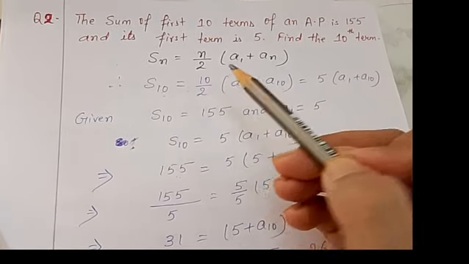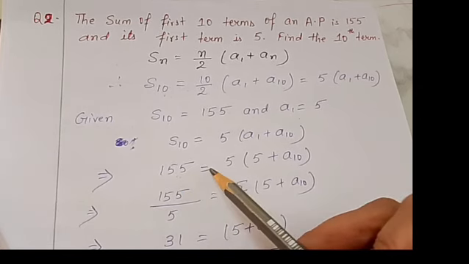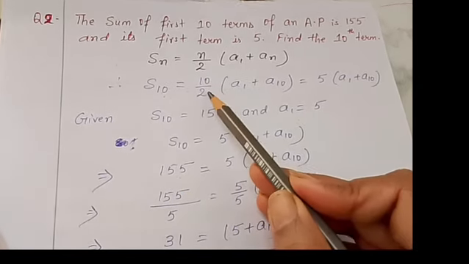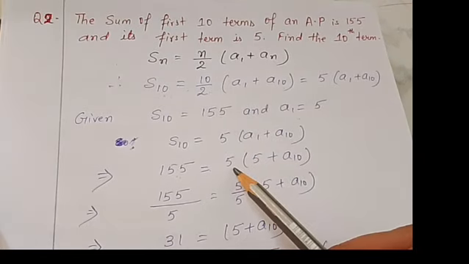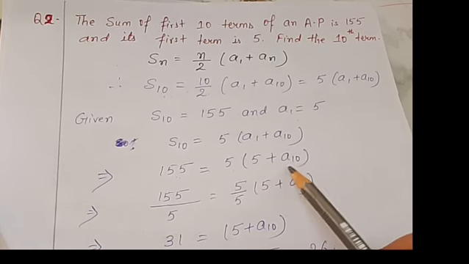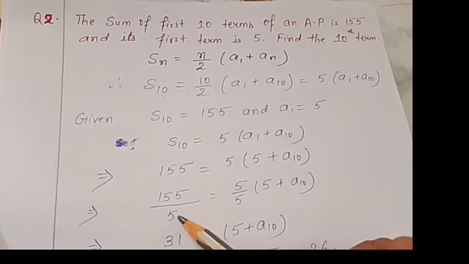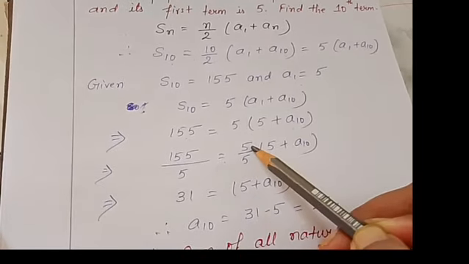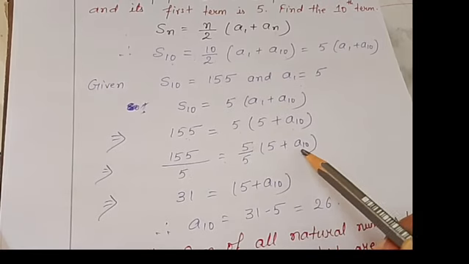Using the formula, 155 is equal to 10 upon 2 times (5 plus a10). 10 is divisible by 2 five times. So 155 is equal to 5 times (5 plus a10). Divide both sides by 5.